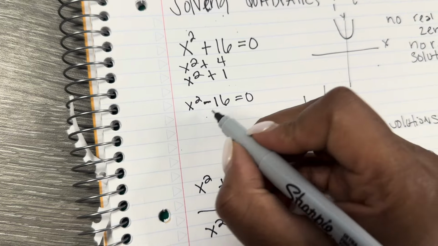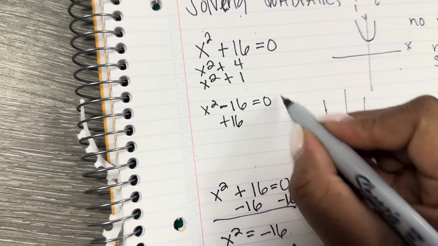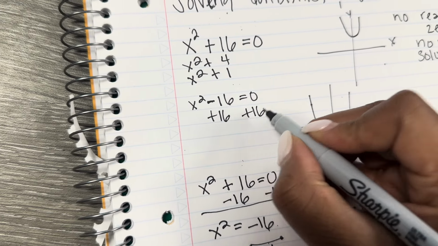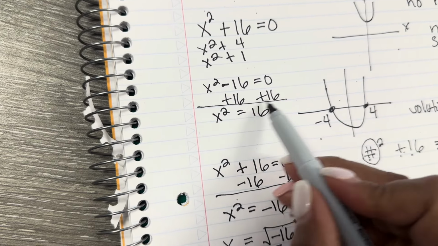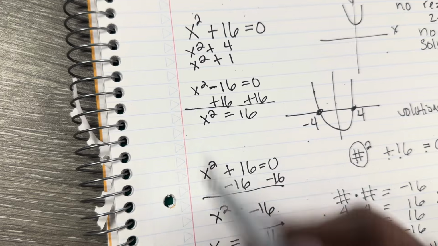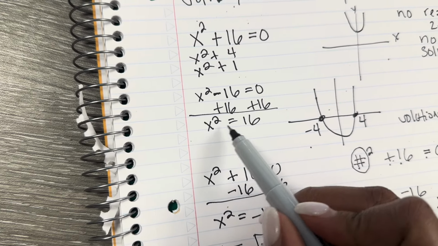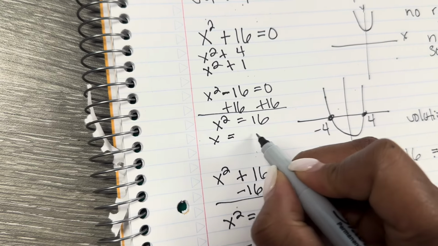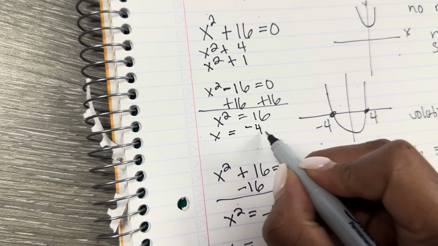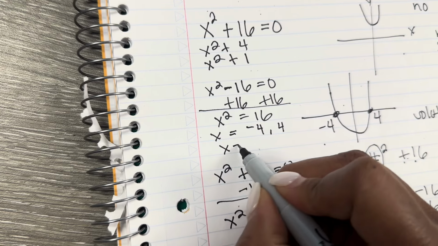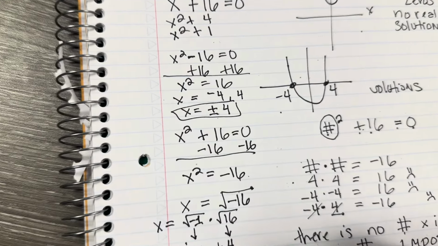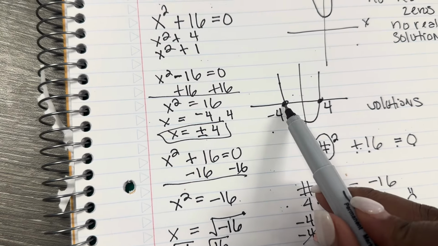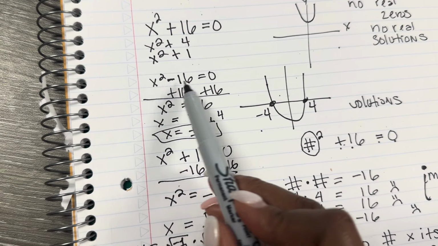You can do it also algebraically. Add 16. This is the one that has actual solutions. X squared equals 16. So you're adding the 16 over here to get rid of that negative 16. What number squared equals 16? Well, negative 4 or 4, right? Either one. So plus or minus 4. That's why visually you see negative 4 and 4 when you graphed this.